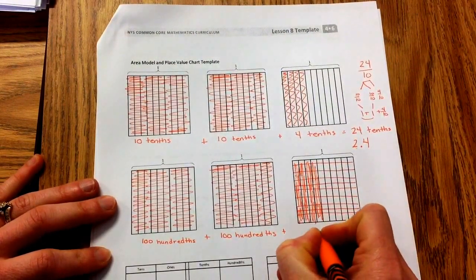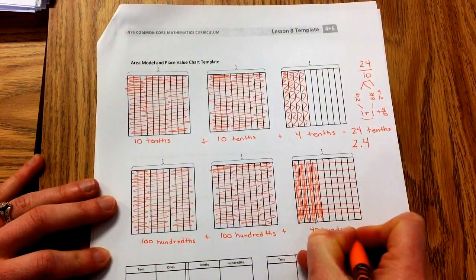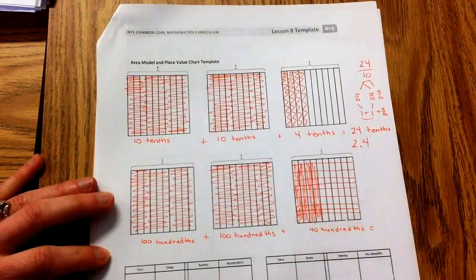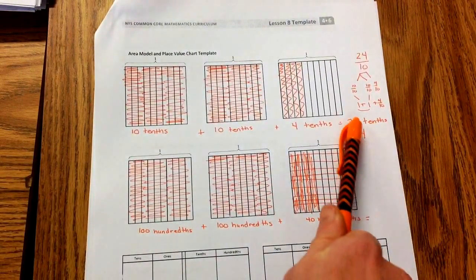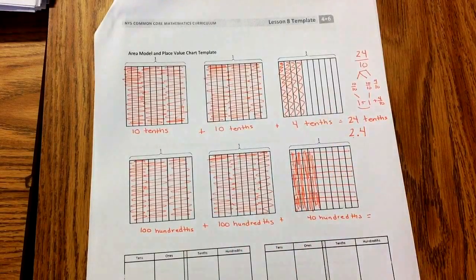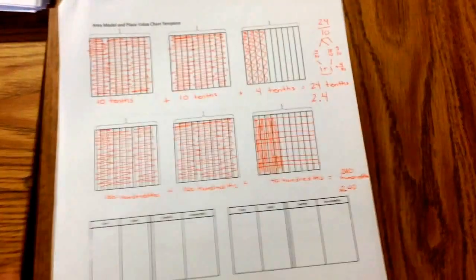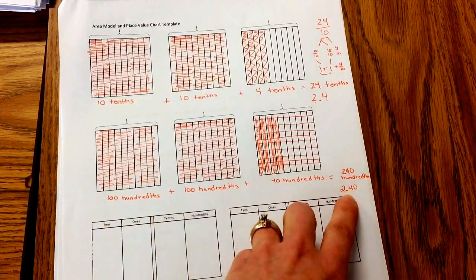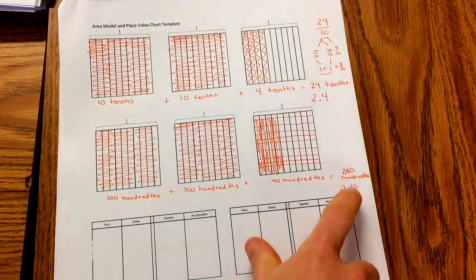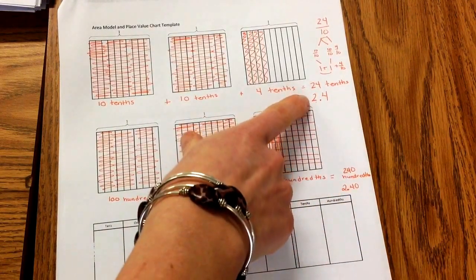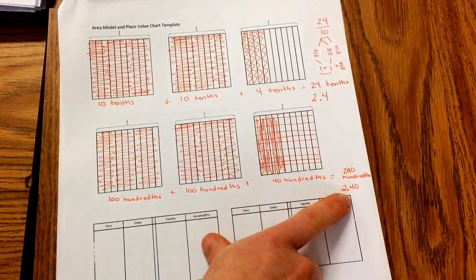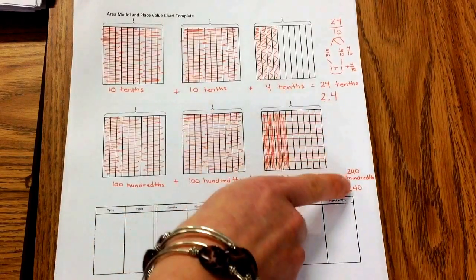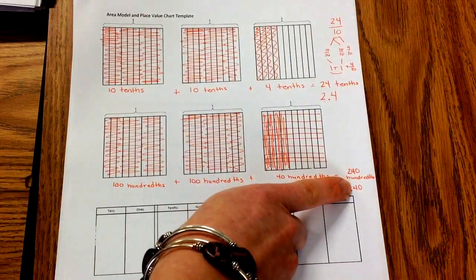Don't forget to add them. And then we said we had 40 hundredths. Go ahead and figure out what that equals as far as a unit form and a decimal. Pause while you do it. You should have come up with 100, 200, 40 hundredths, or 2 and 40 hundredths. Do you notice a connection here? 2 and 4 tenths is the same as 2 and 40 hundredths. They are equivalent because 4 tenths and 40 hundredths is the same.